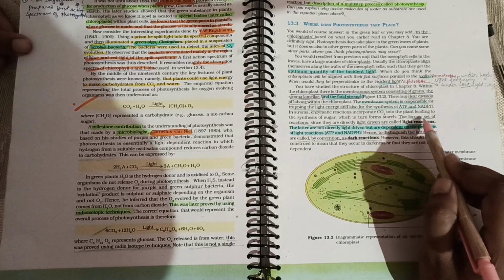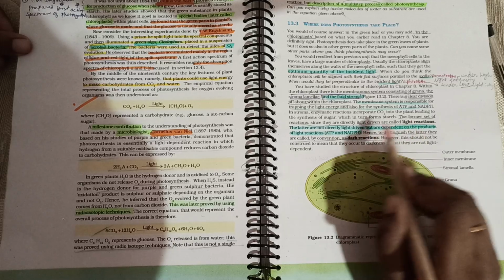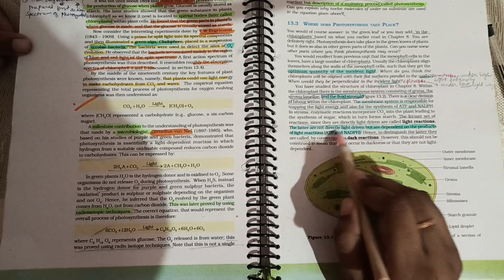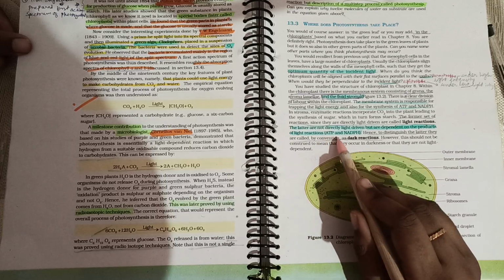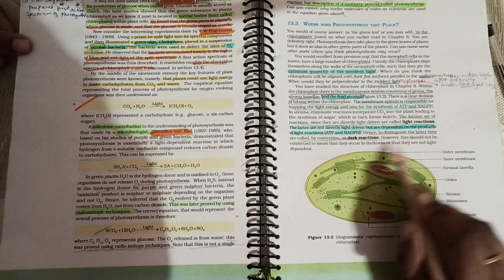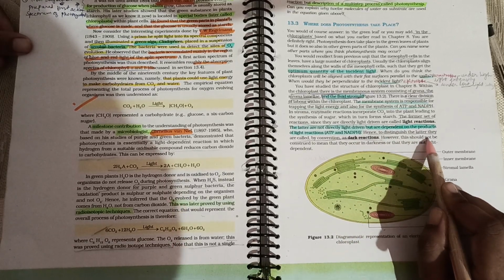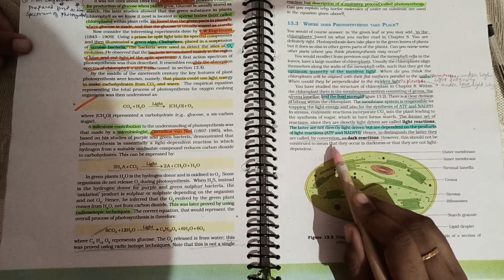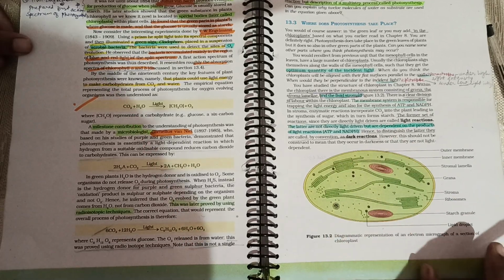which in turn forms starch. The former set of reactions, since they are directly light driven, are called light reactions. The latter are not directly light driven but are dependent on the products of the light reactions, ATP and NADPH. Hence, to distinguish the latter, they are called by convention dark reactions. However, this should not be construed to mean that they occur in darkness or that they are not light dependent.